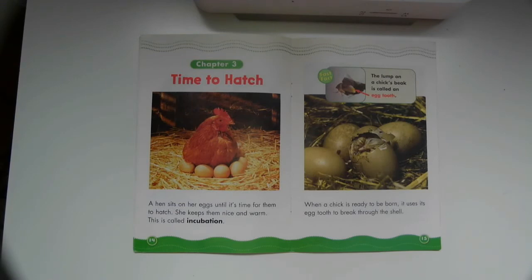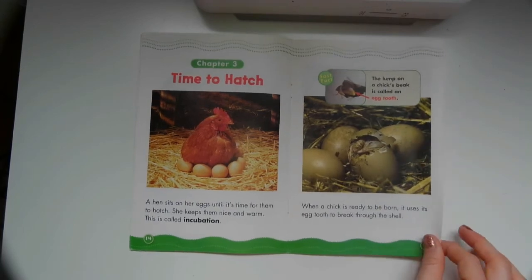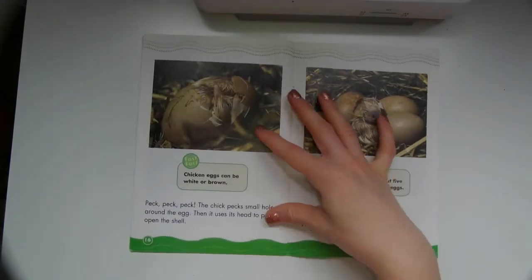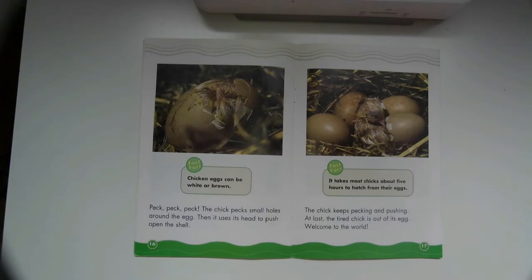Probably to crack that egg open, right? So when a chick is ready to be born, it uses its egg tooth to break through the shell. Peck, peck, peck. The chick pecks small holes around the egg. Then it uses its head to push open the shell.